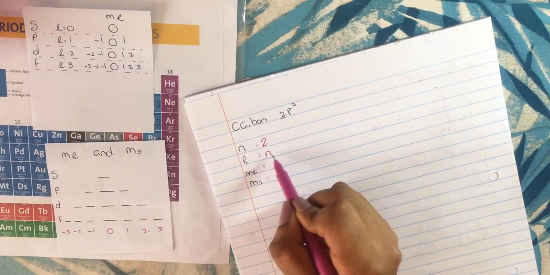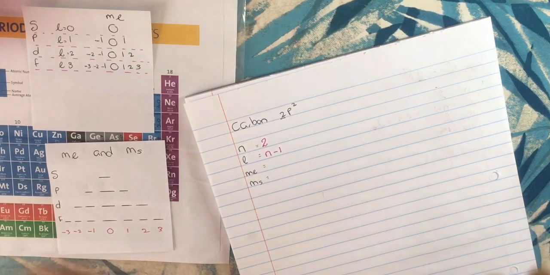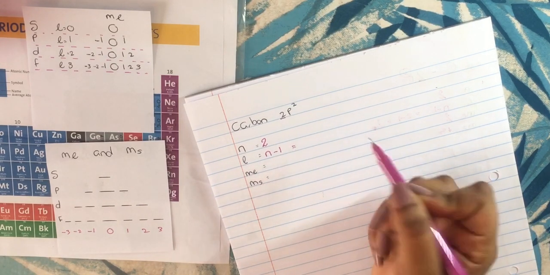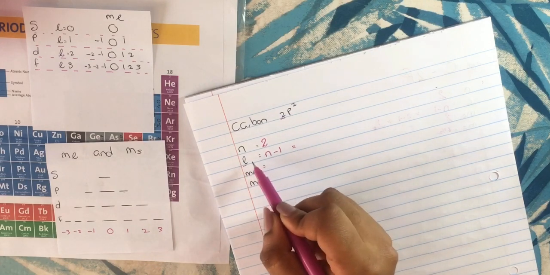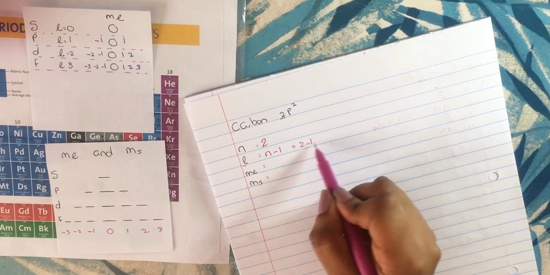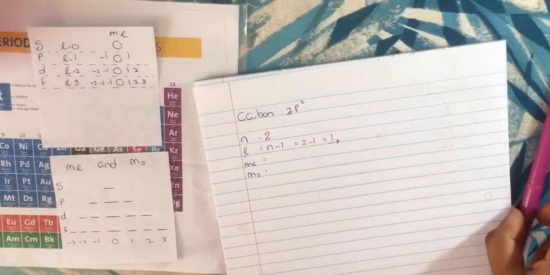In the previous explanation, I gave you an equation: n minus 1 gives us our L. Therefore, 2 minus 1 will give us 1.